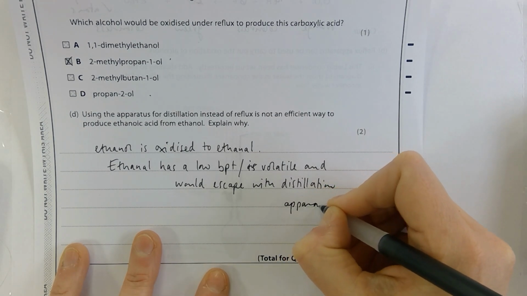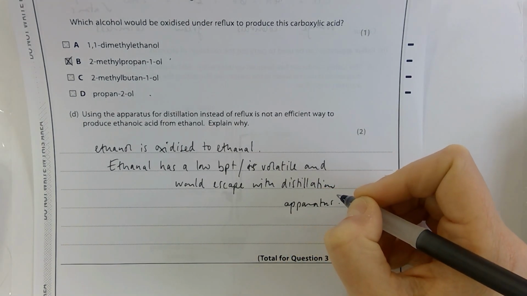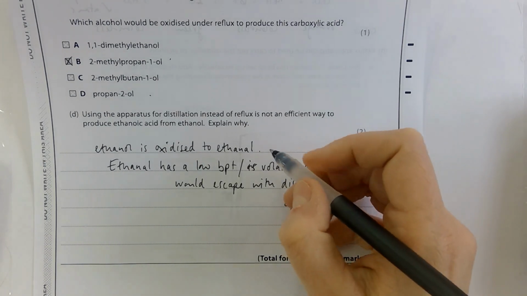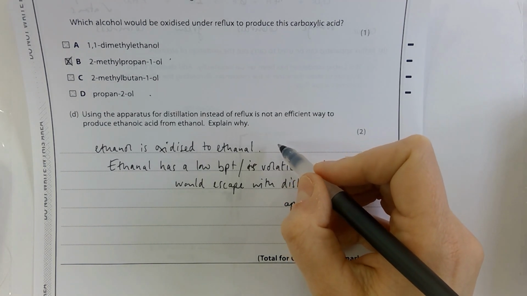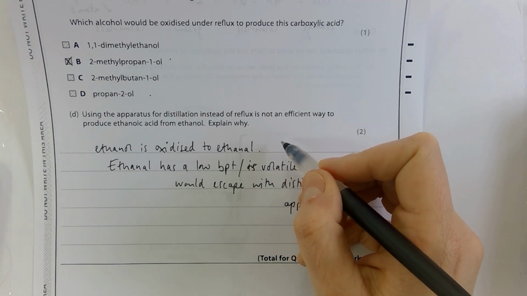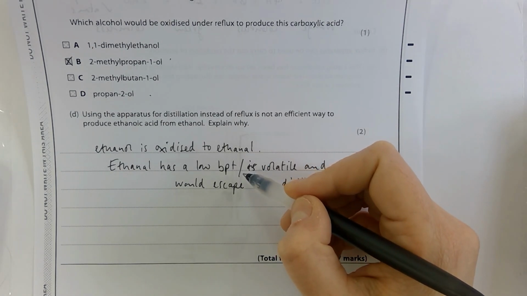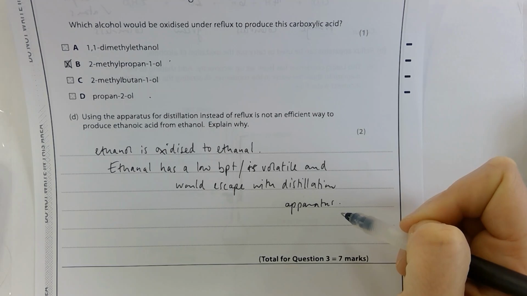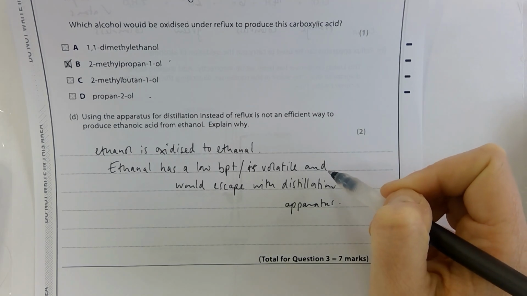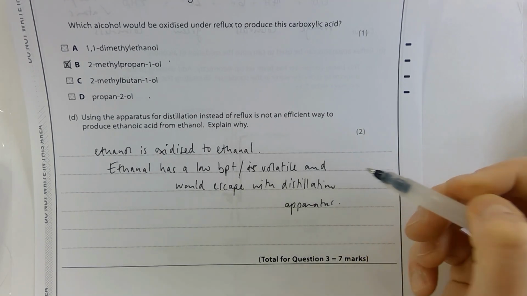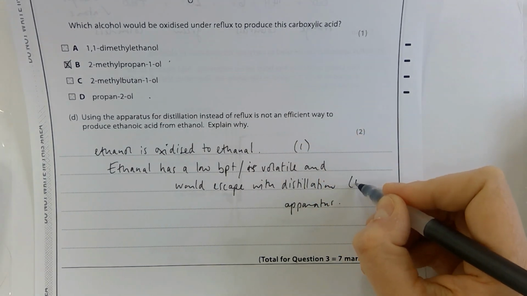Okay, and that's pretty much what the mark scheme says. So first mark is for understanding that the ethanol is oxidized to ethanal. And then second mark is either for saying low boiling point, or it will distill off before the ethanoic acid can be formed, allow more volatile. So you've got both ideas there.